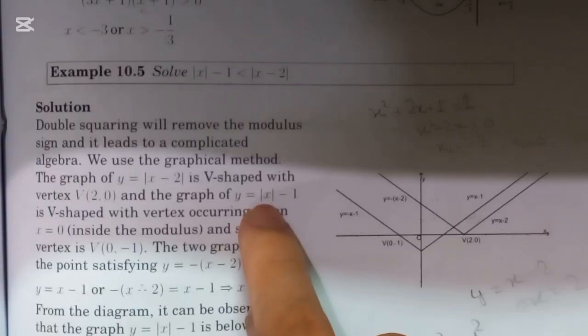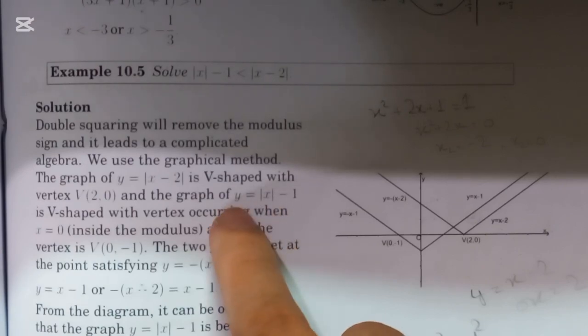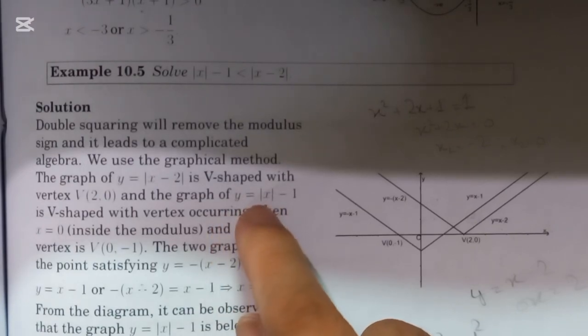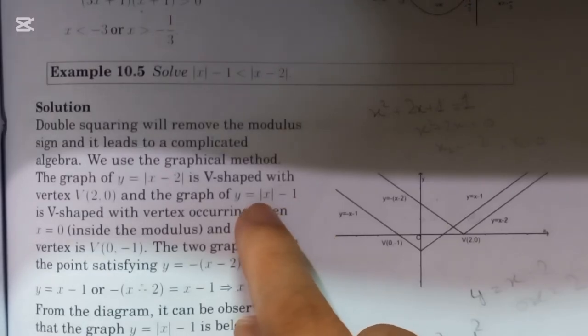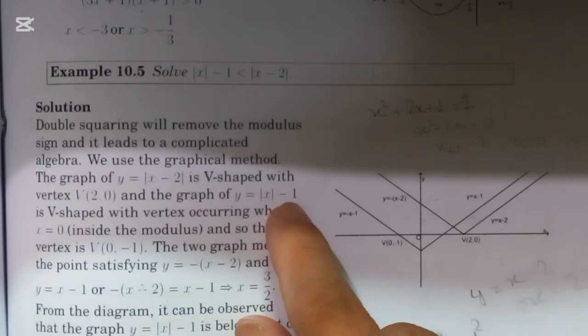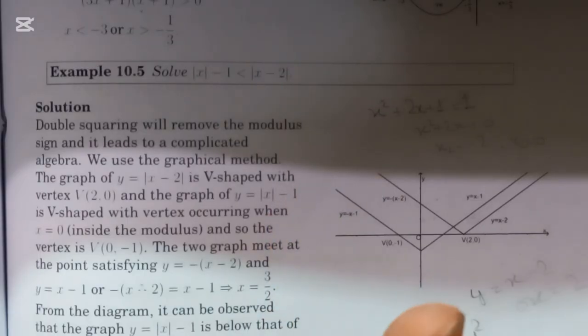So we will put any one point here. For example, if we put 1 or 2 here, then by putting 2 here, y will be equal to plus minus 2 minus 1.